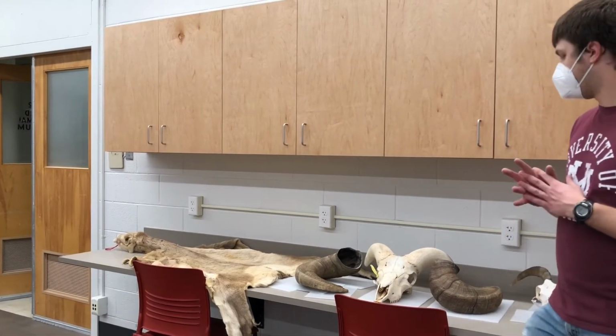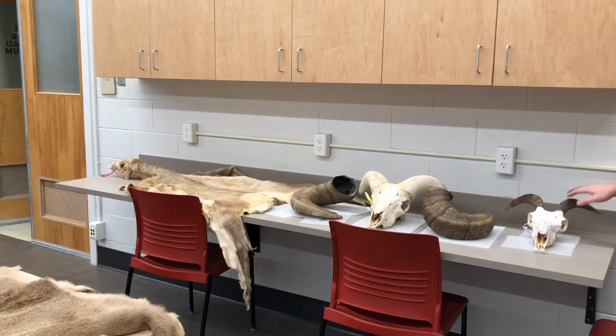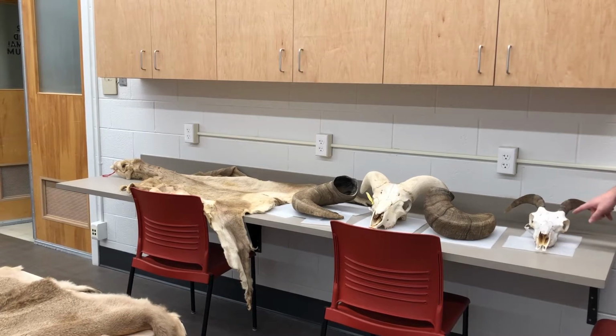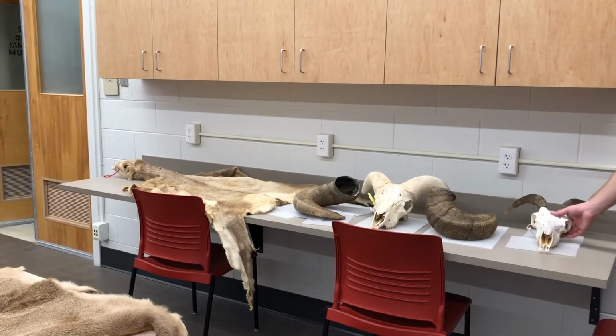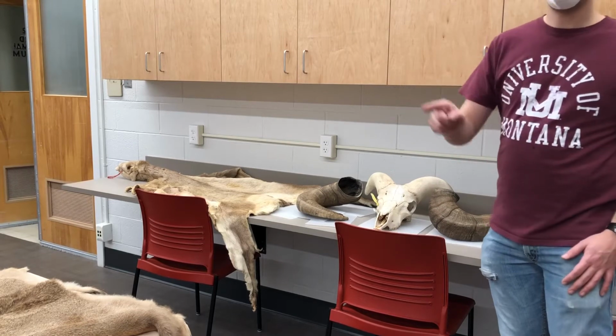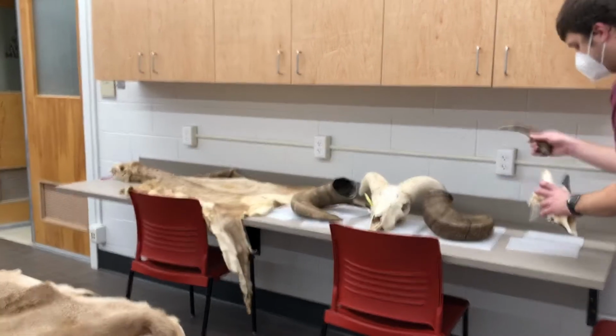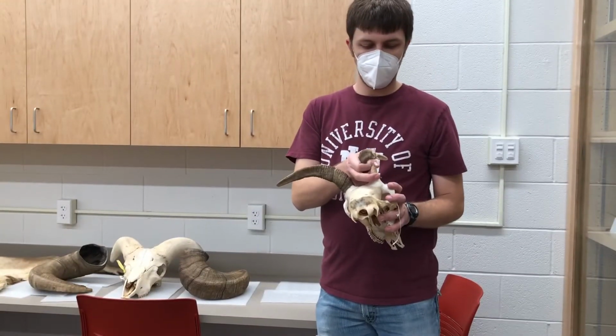So we have our bighorn sheep here. See the horns, males and females both have horns. If it has the sheaths, they're pretty distinctive with all these ridges. One thing to note about this versus the mountain goat that I'll get to in a second is here, if you look at the horns, this is a little bit more triangular shaped.